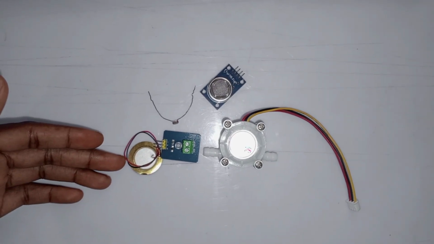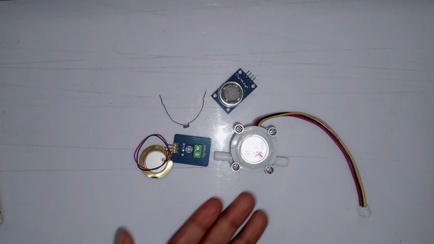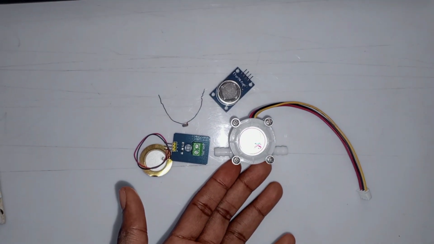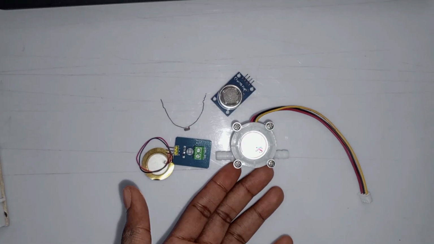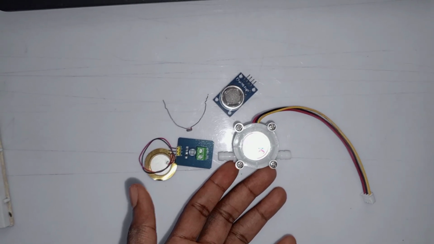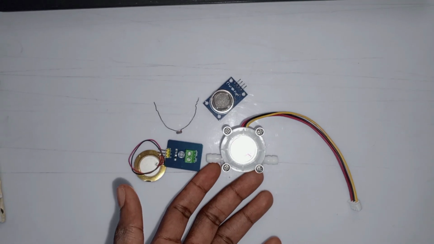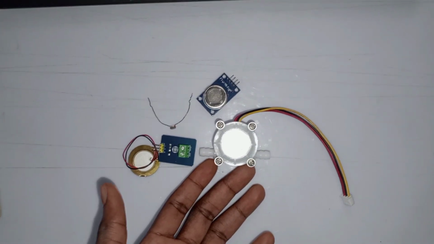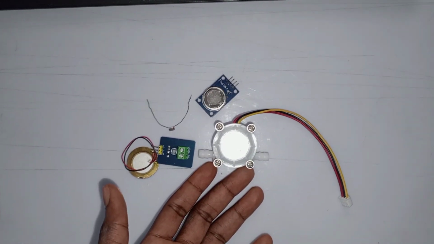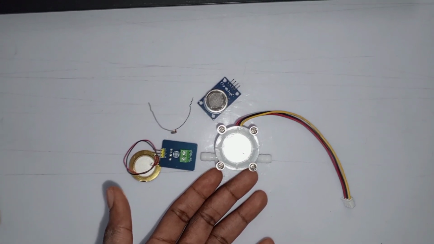And this is an analog piezoelectric vibrator module, and here we have the flow meter or flow sensor to monitor or measure the flow rate of a liquid like water, and you can also calculate the volume too. All right, so we're going to be seeing how each of these sensors works.